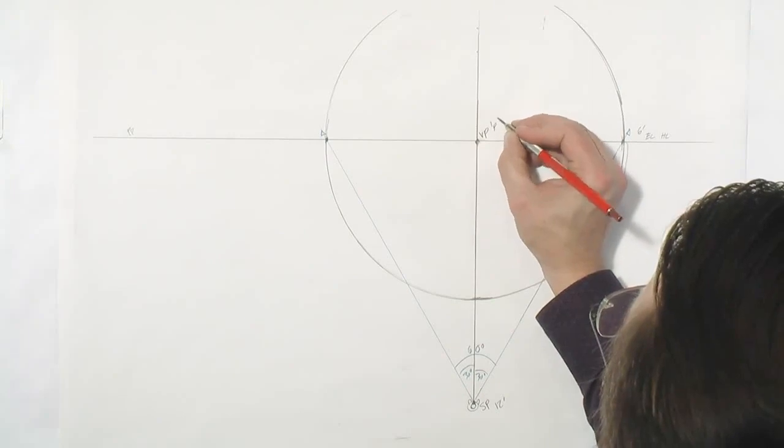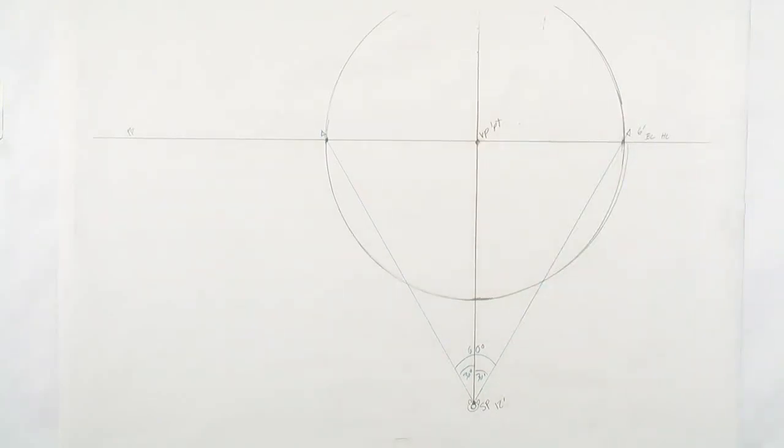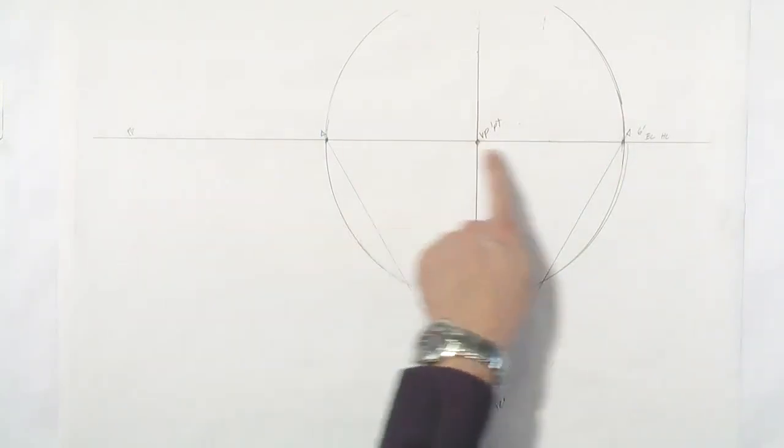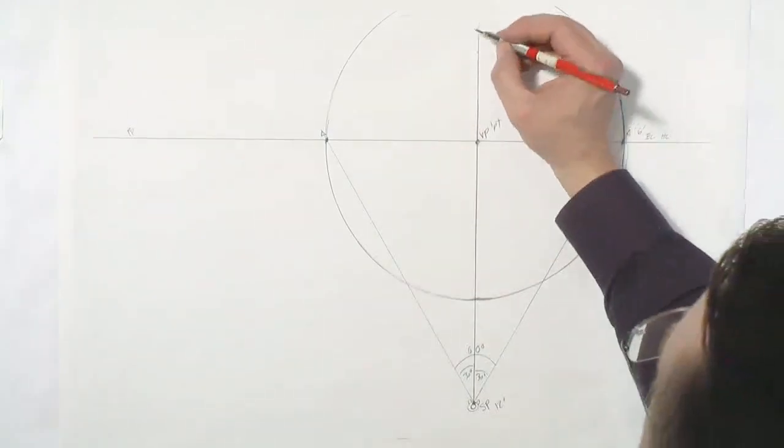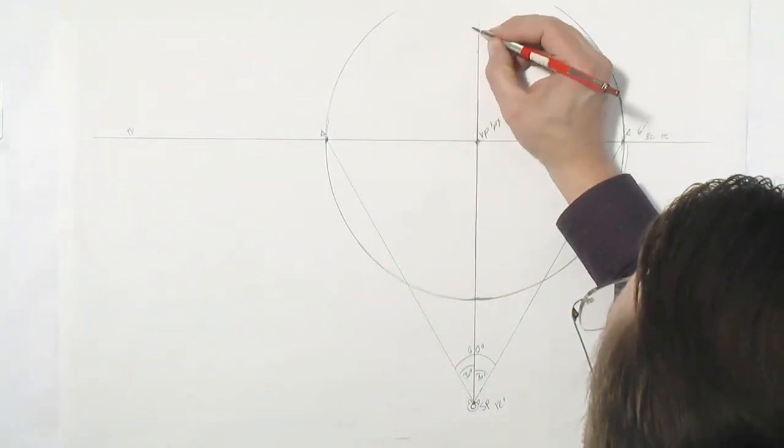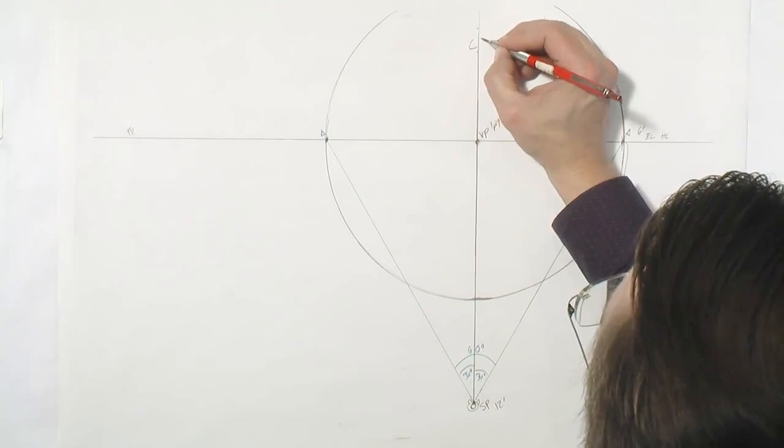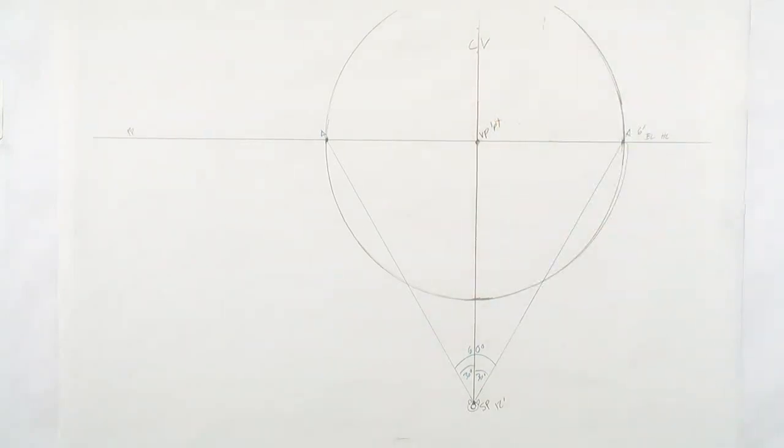VP, 1 point. Still, all right. Got our eye level at 6 foot, center of vision. I'll put that right there. Center of vision. Got our SP down here, so we're ready to go. There's our setup. So I'm going to put my increments in now.